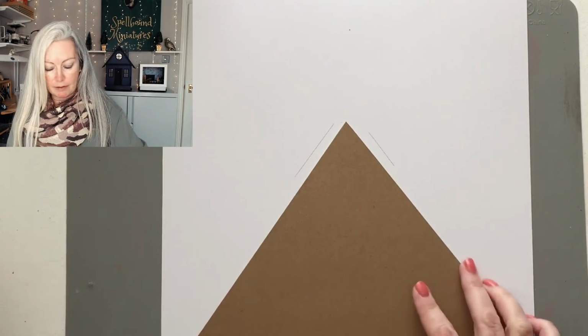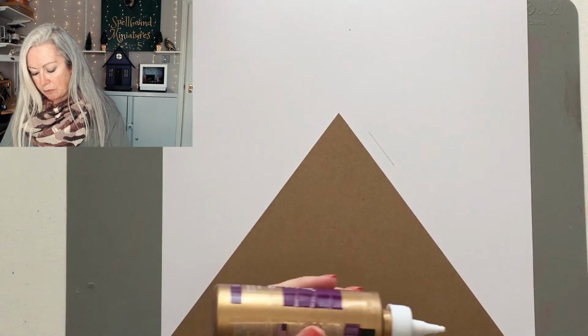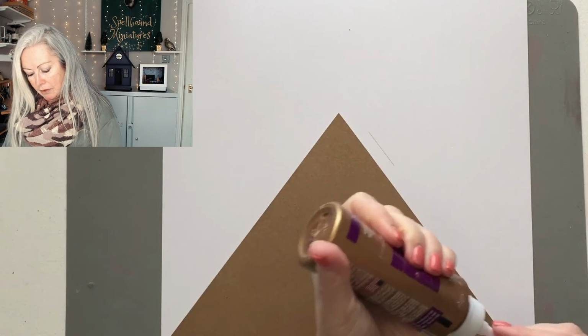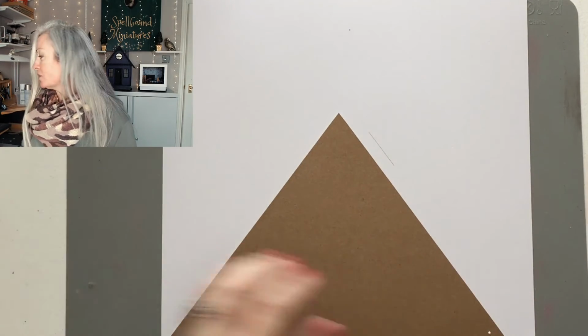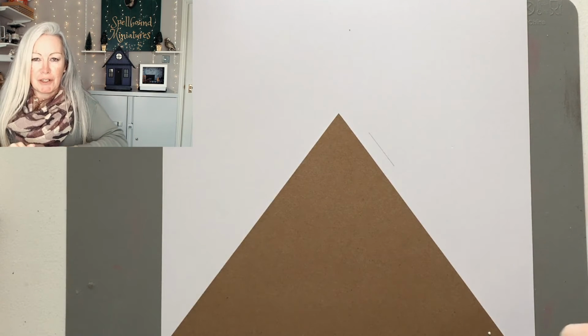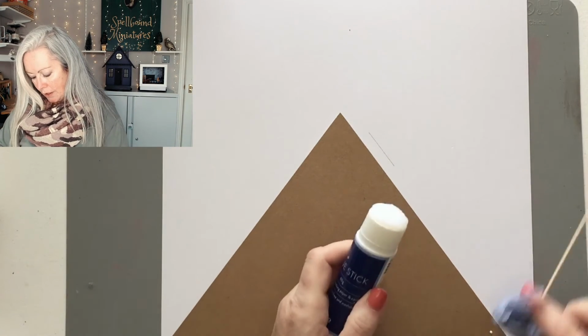And simply, this is how I do it. Take glue. Actually, I have probably got enough in here. No, I haven't. I'm just going to get some other glue a second. I'm going to use a glue stick. I like glue sticks on paper stuff. Get that bit off.